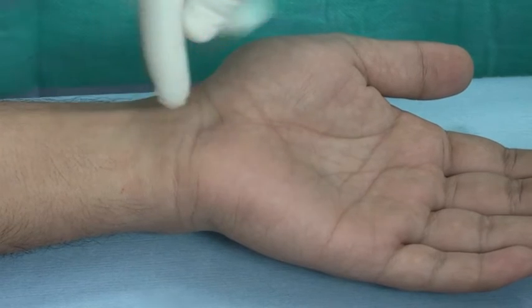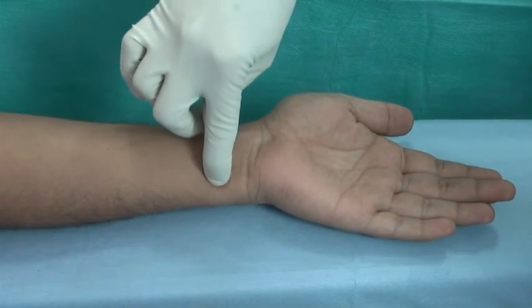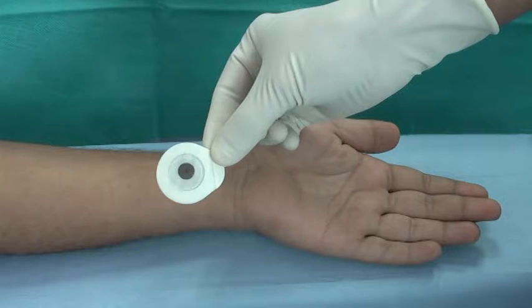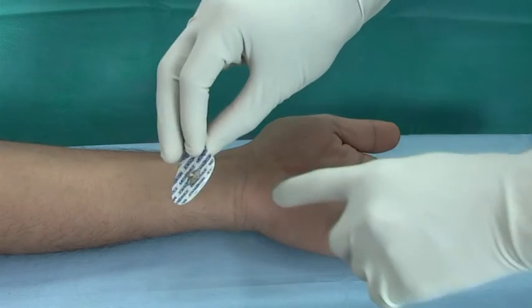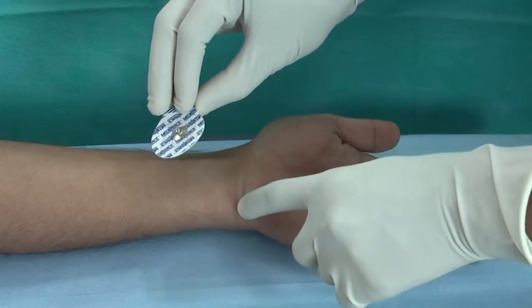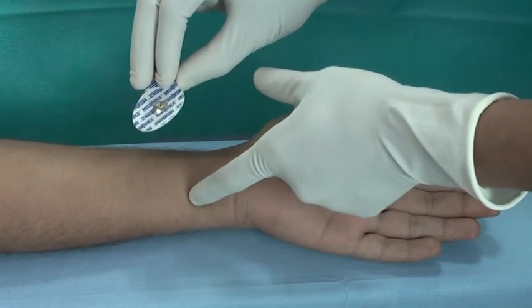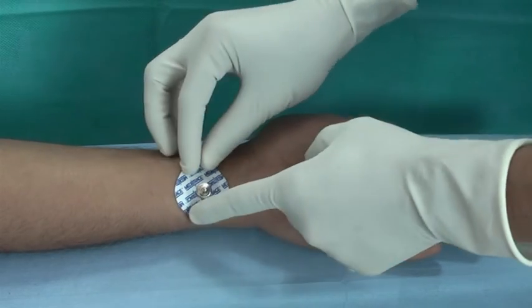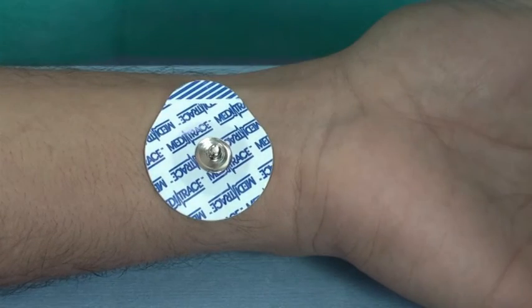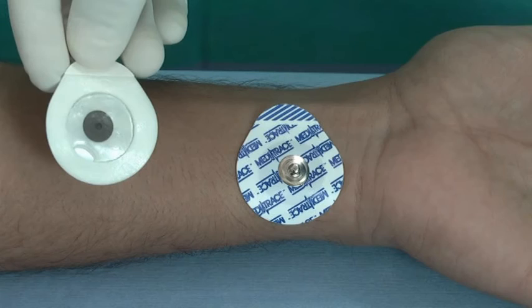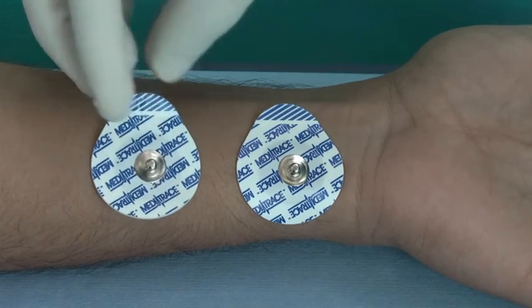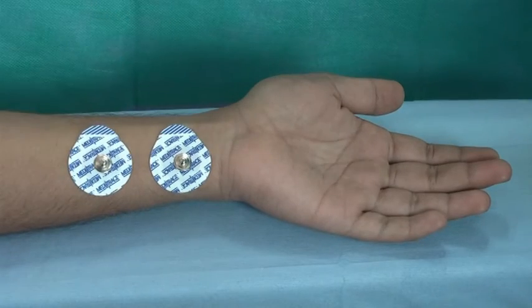Identify the palmar crease and the tendon of flexor carpi ulnaris muscle. Optimal nerve stimulation occurs when the negative electrode is placed directly over the nerve, that is 1 cm proximal to the palmar crease and lateral to the tendon of flexor carpi ulnaris muscle, where the ulnar nerve travels. The proximal positive electrode is placed 2 to 3 cm proximal to the distal electrode.